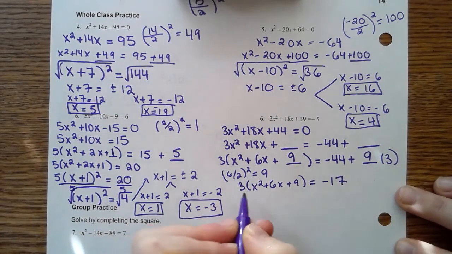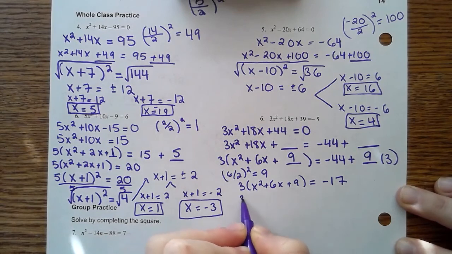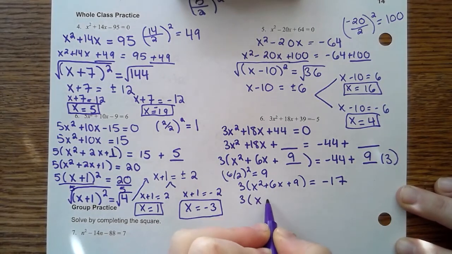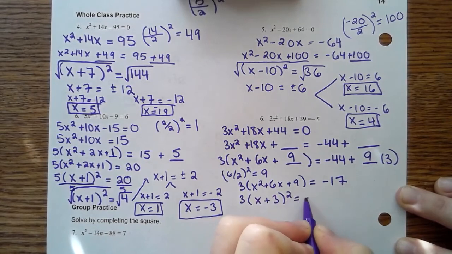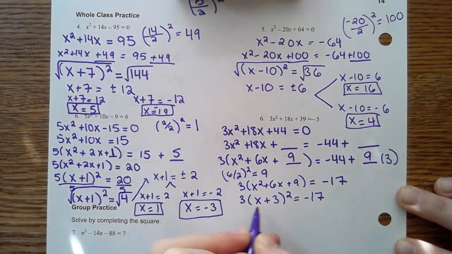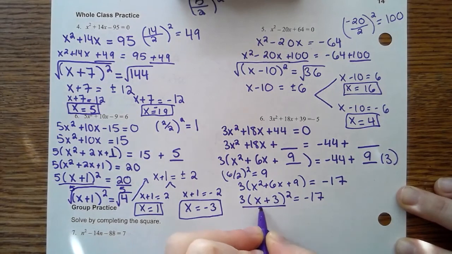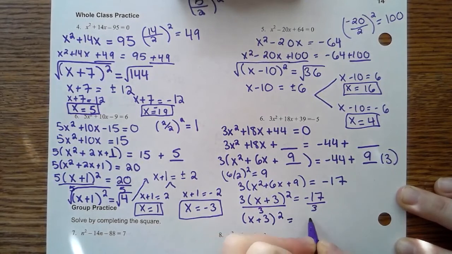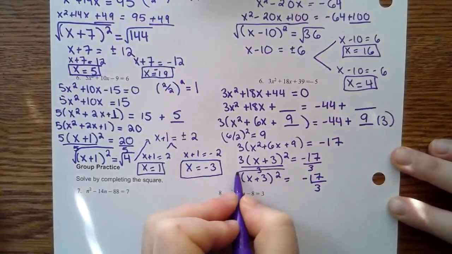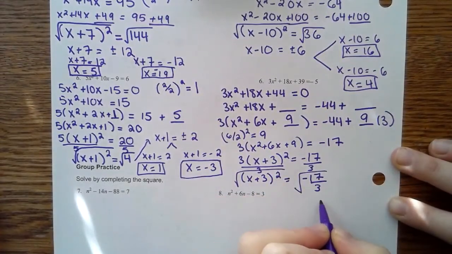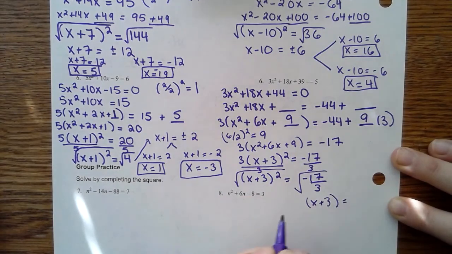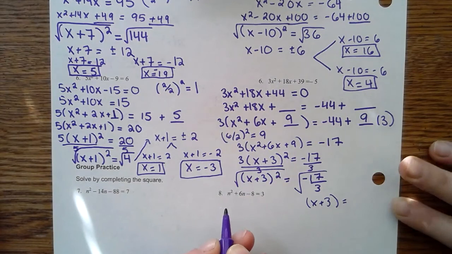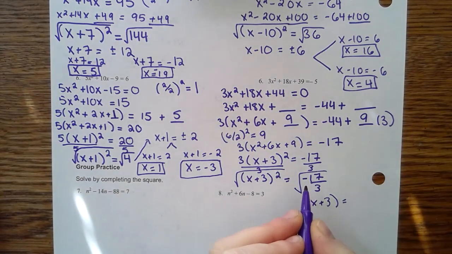So we continue our work. I'm going to find my perfect square trinomial. And remember, it's this number divided by 2. And now we can solve. I'm going to divide by 3 on both sides. (x plus 3) squared equals -17 over 3. Give myself some more room. I'm going to square root this. Remember, before I would say, oh, that's no solution, but we're going to keep going. x plus 3 equals, so when I see a negative on the inside, I pull out an i.